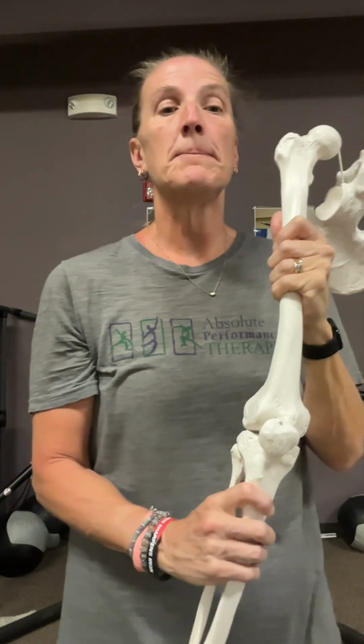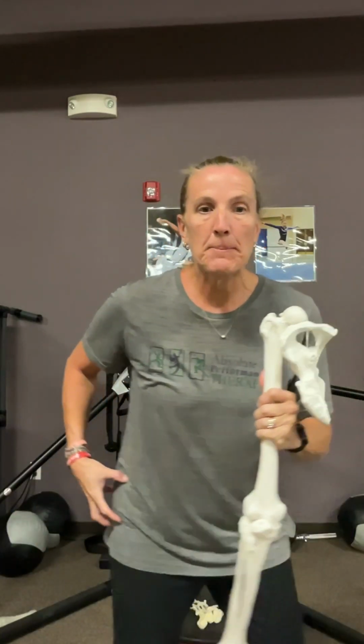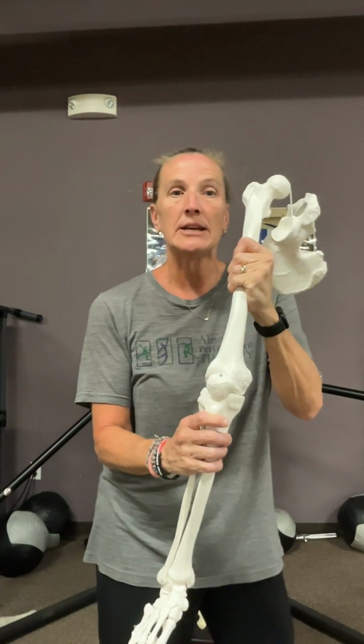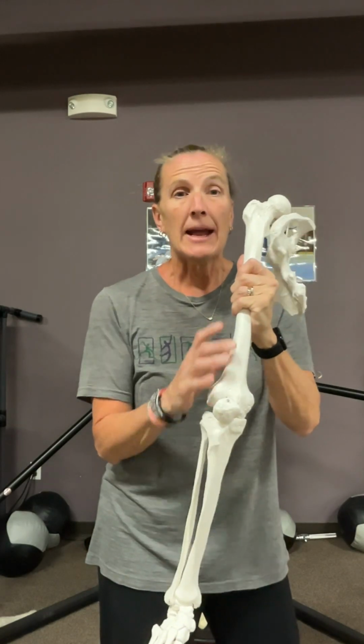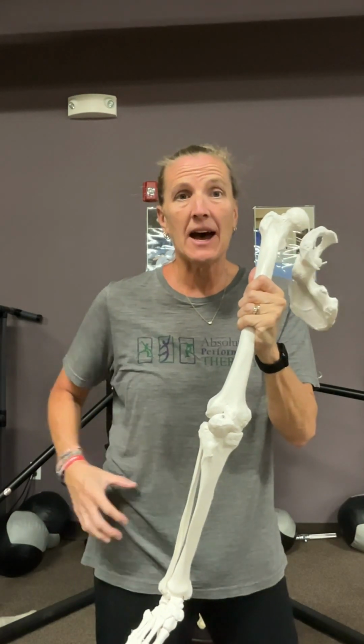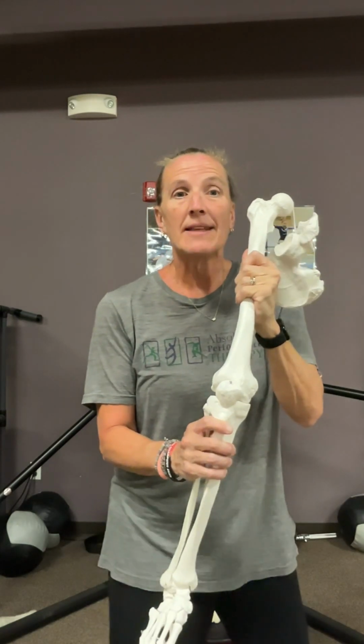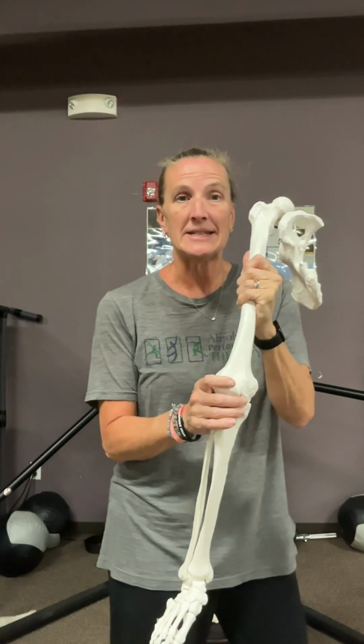So for him, when he goes to change direction and that hip has to load and that foot has to collapse, we get rotation at his knee. We're tight and stuck and inefficient in both of those places, so we're getting stuck there, and he's getting a little twinge with it.